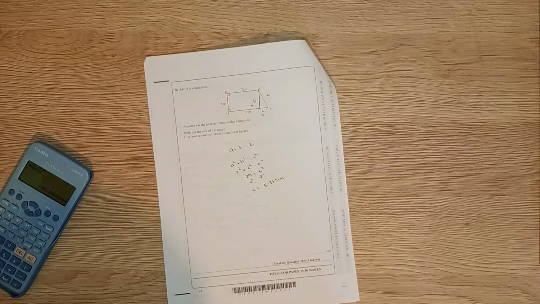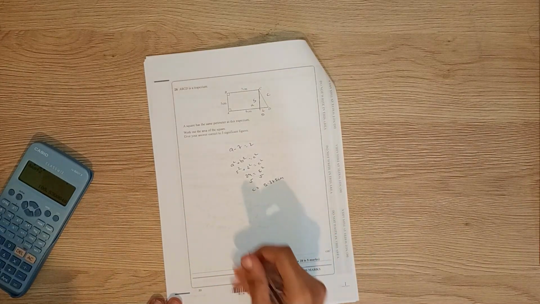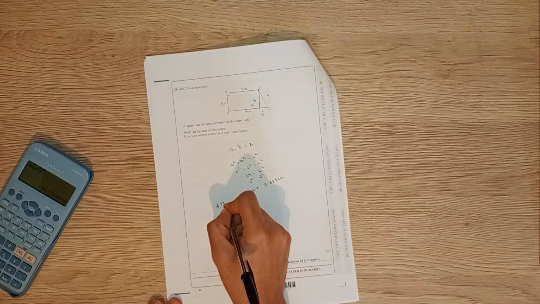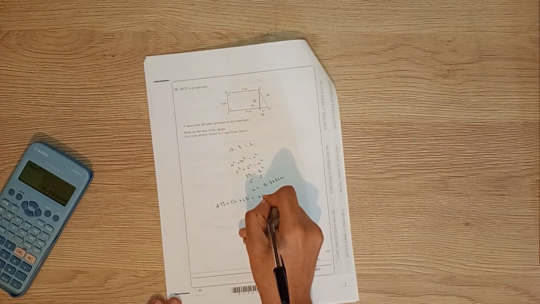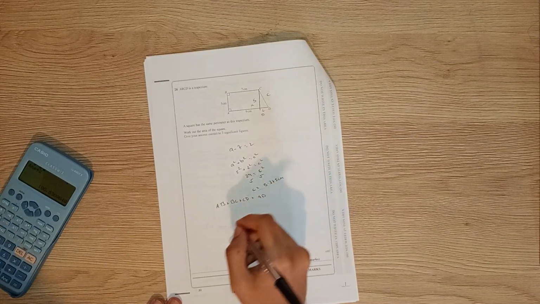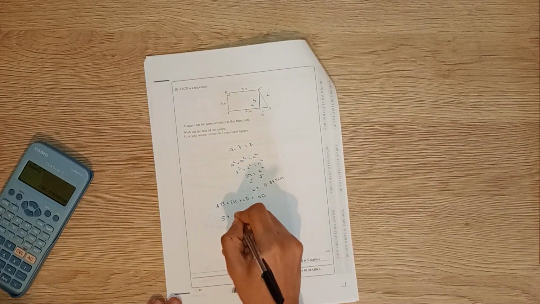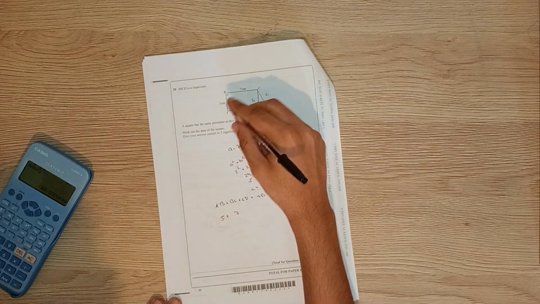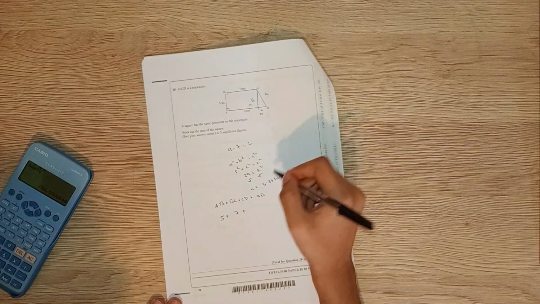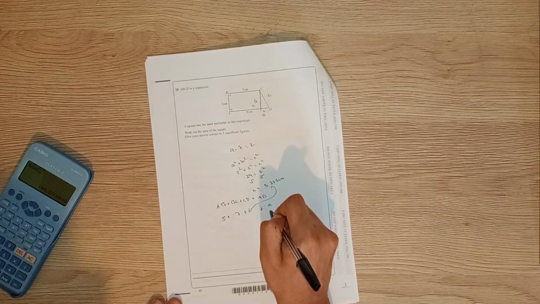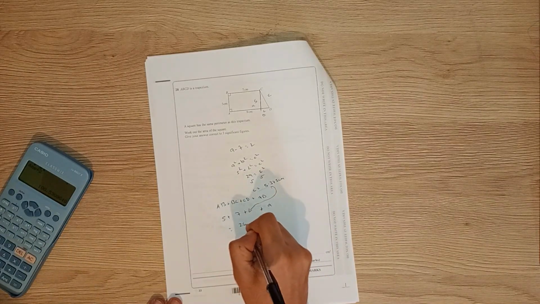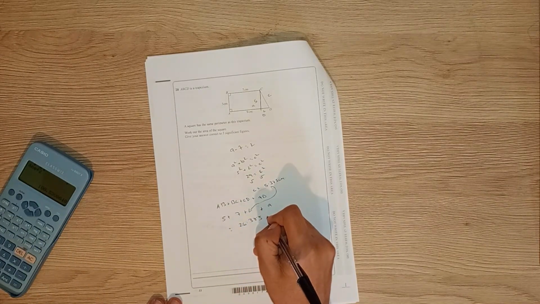So now that's CD. Then we do the perimeter of the trapezium. To calculate the perimeter of the trapezium, we need to do AB plus BC plus CD plus AD. In this case, we've got 5 plus 7, we've got 5 and 7, and then plus this, which we put here, plus 9. That's going to equal 26.385. And there's your answer.